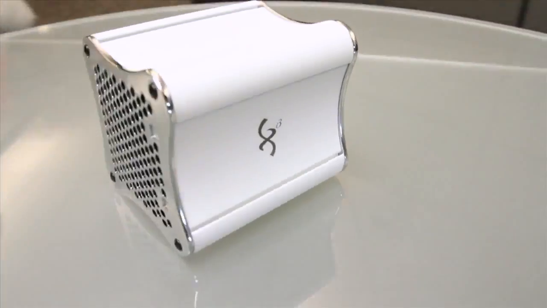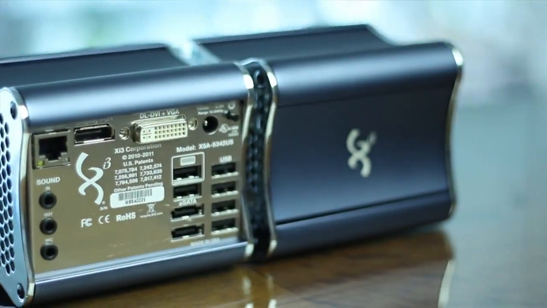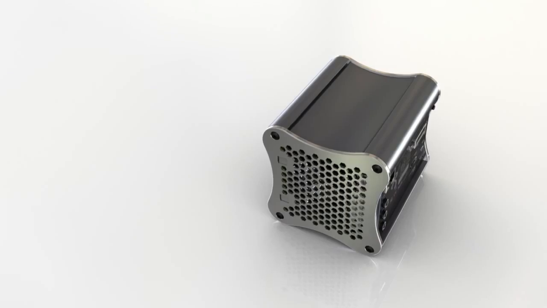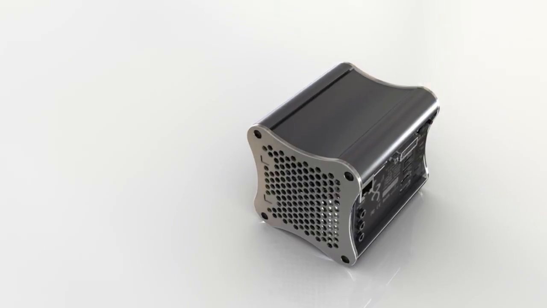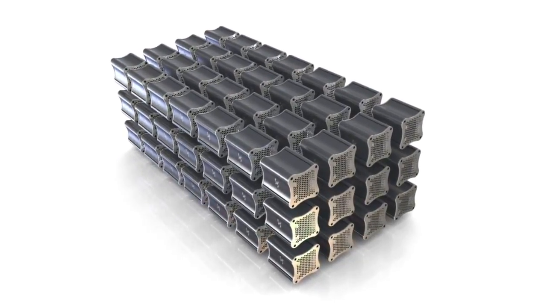We extend the life of the computer by allowing it to change, by allowing it to be modified and adapt to the changing technologies. So you're going to keep these computers for 5, 7, maybe even 10 years. This is the Xi3 modular computer. It's a 64-bit x86-based machine. It's now being used by organizations and people all over the world.